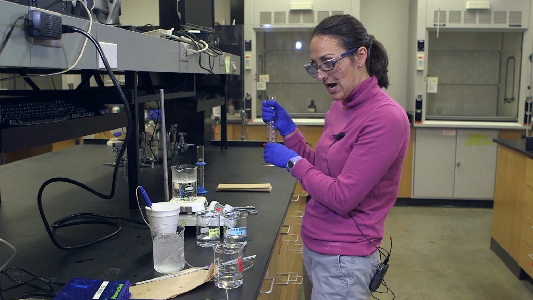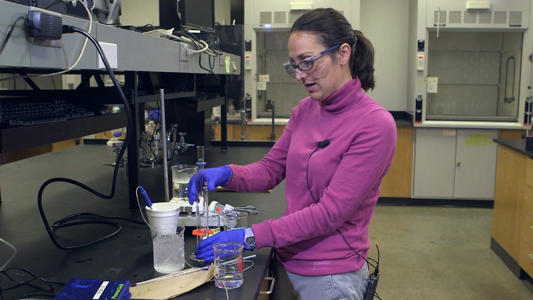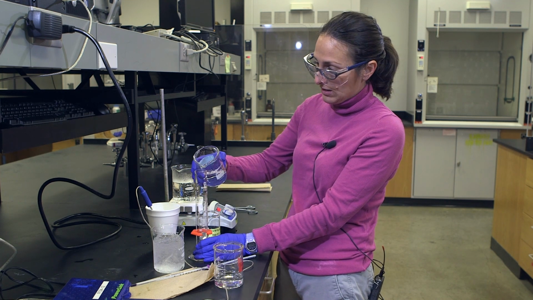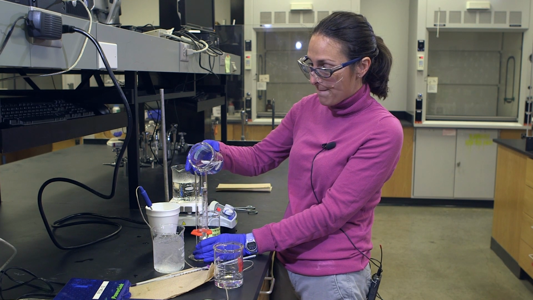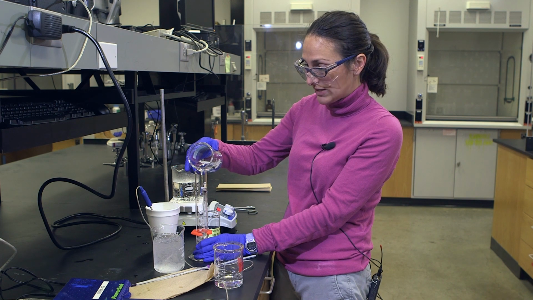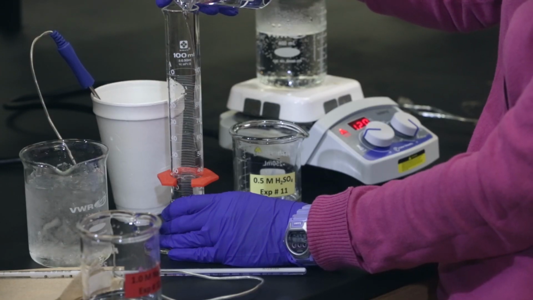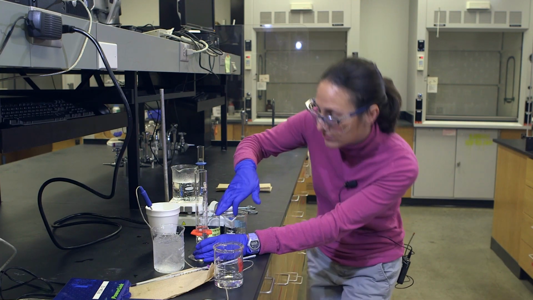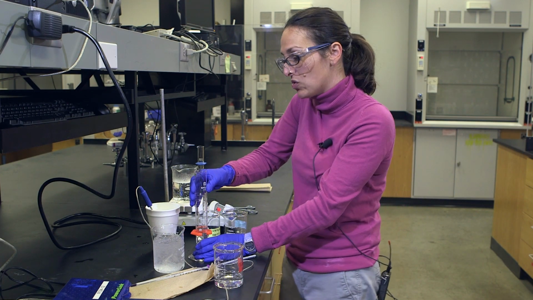I'm going to rinse this out or use a different graduated cylinder for my acid. I need to measure the same amount of acid or I won't have accurate enthalpy of reaction. So the same amount, I'm going to make sure I get down at eye level and record that meniscus.